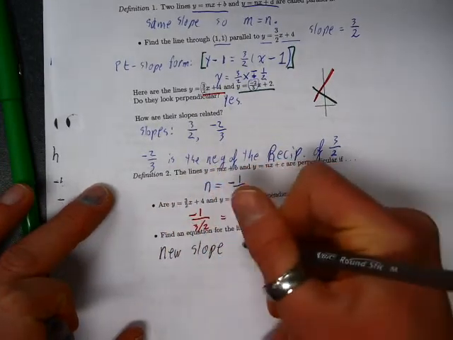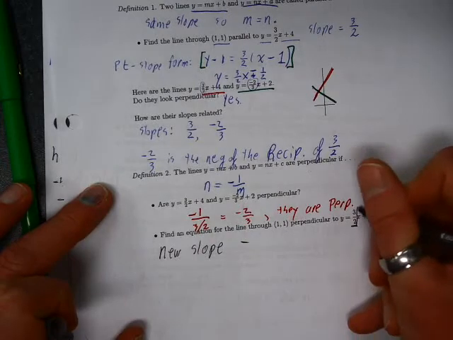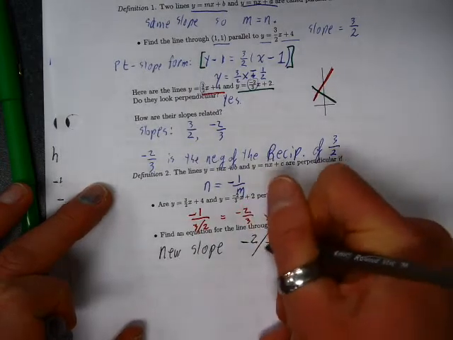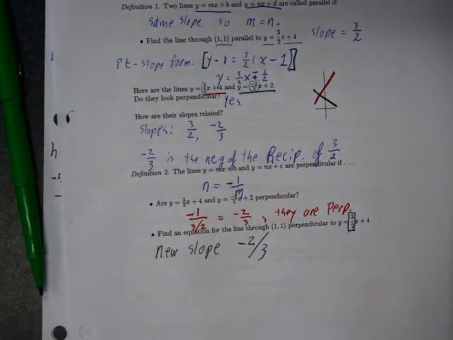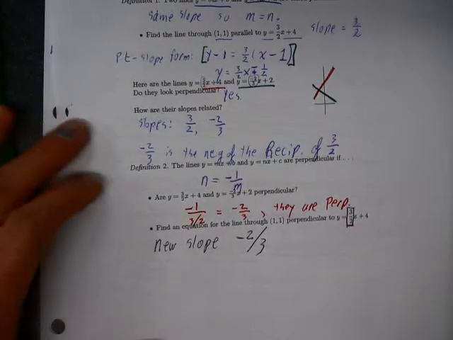So the new slope should be negative the reciprocal of this slope. Do you also know a point on the line? So you can write down an equation for the line, and it just says equation and not linear function.